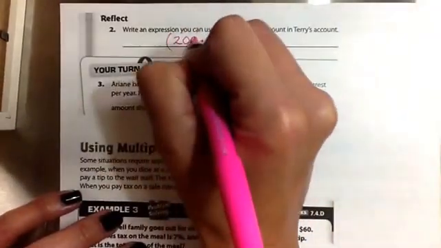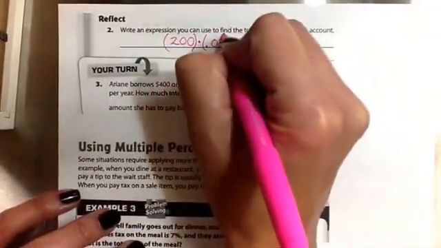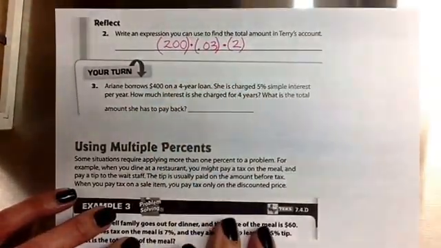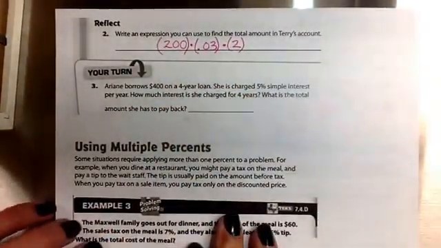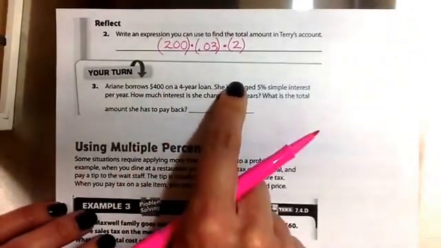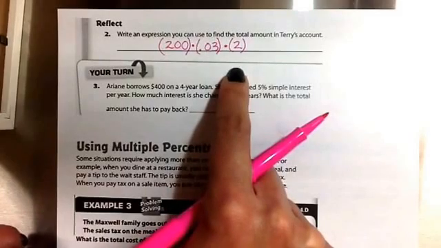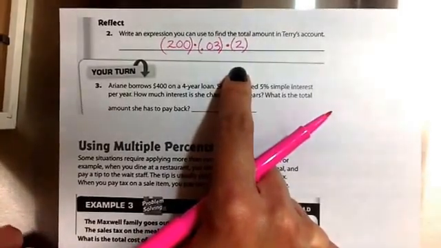So the principal, the P, times the rate, which is the R, times the time, which is the 2 in years.